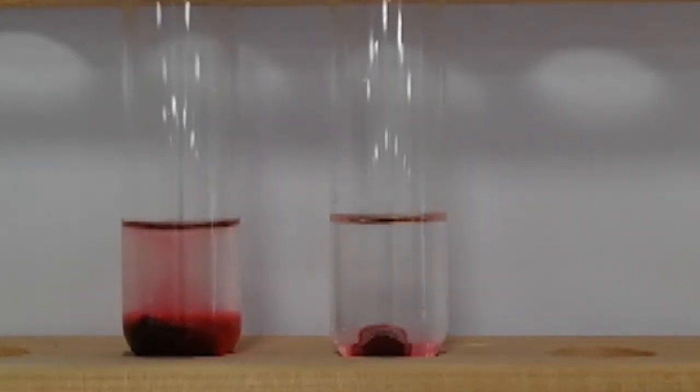So this is a time-lapse video of what's going on, and what you see is that there is a faster rate of release of pigment from the core that is in the hotter water than the core that is in the colder water. At the end we give them a quick swirl to distribute the pigment within the test tubes, so you can see the difference in concentration of pigment between the 2 tubes.